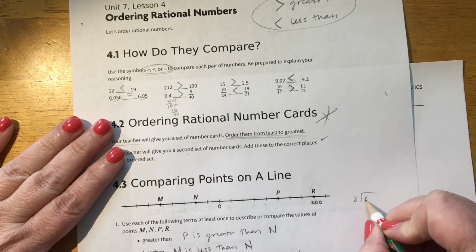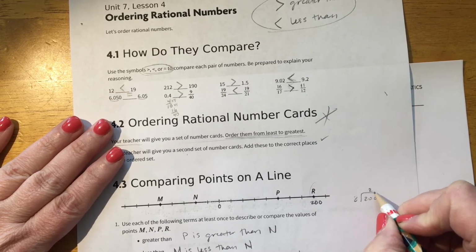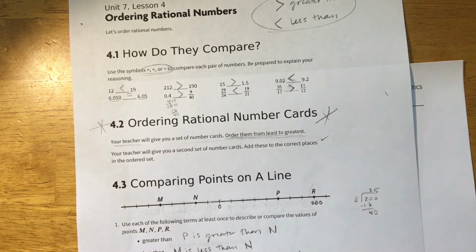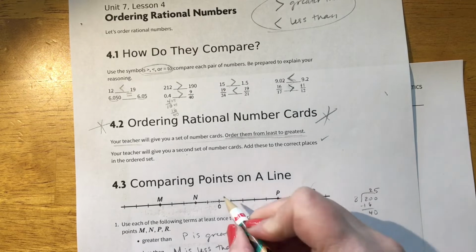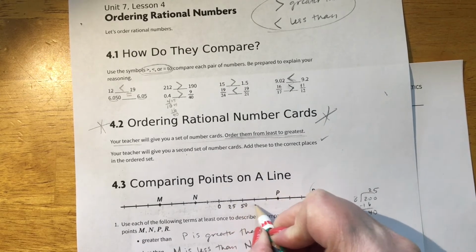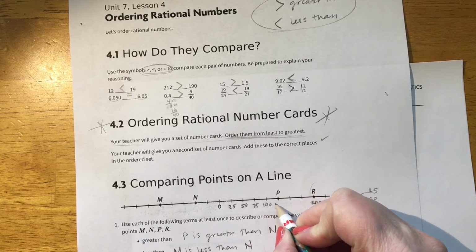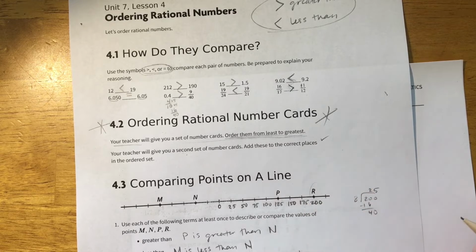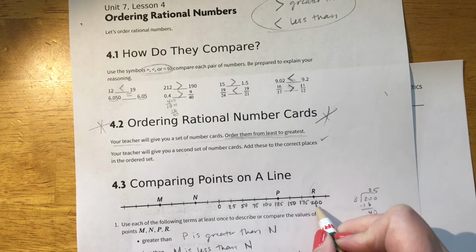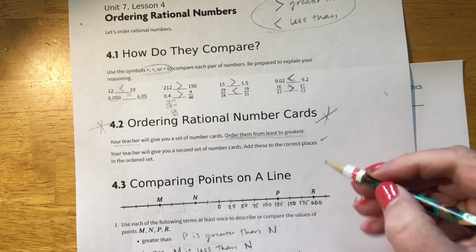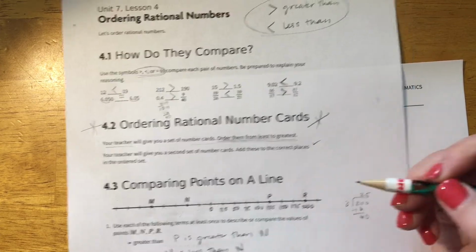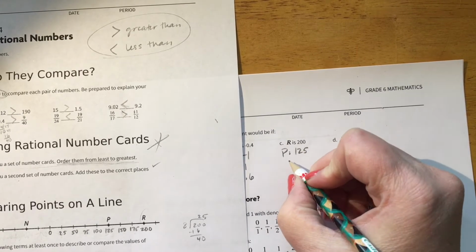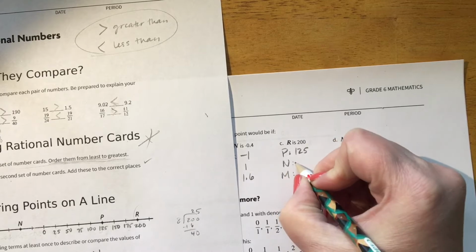200 divided by 8. Well, 8 goes into 20 twice, which is 16. 8 goes into 40 5 times. So I think they're counting by 25s. Let's try it. 25, 50, 75, 100, 125, 150, 175, 200. Look at that. Not only did we verify that, yes, we are counting by 25s, but we just found P in the process, didn't we? So let's write that down. P is 125.